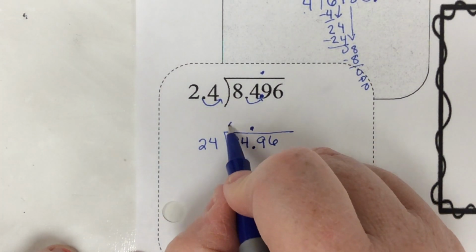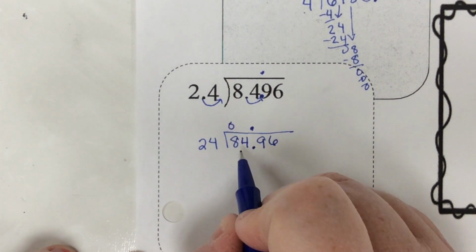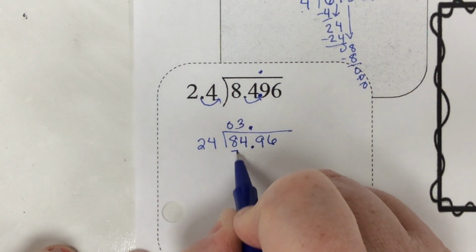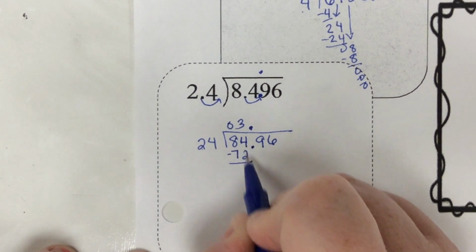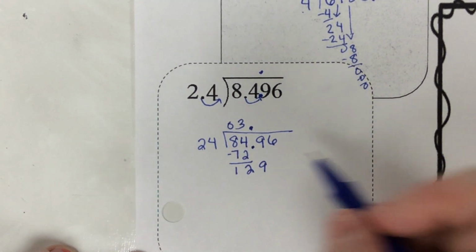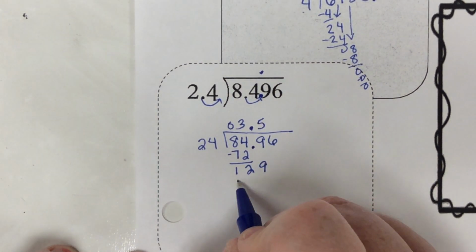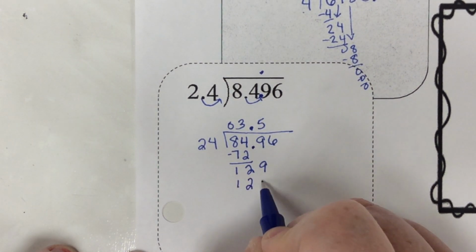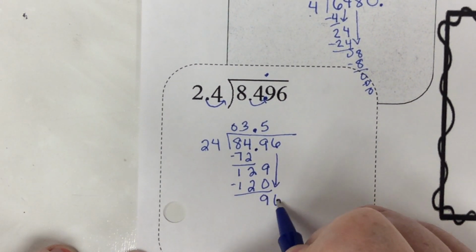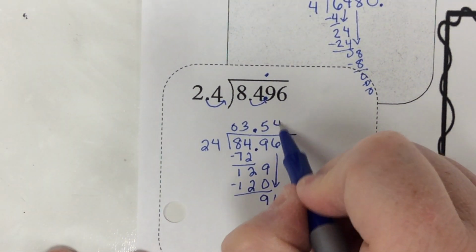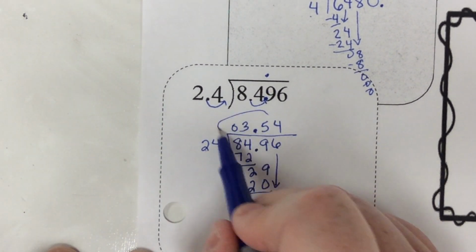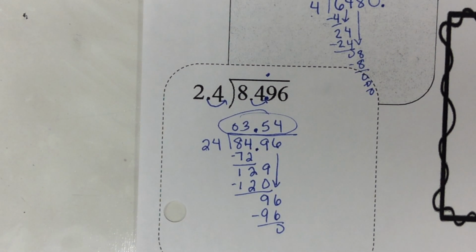So 24 does not go into 8, but it goes into 84 3 times. 24 times 3 is 72. So I'm going to get a 1 and a 2 and a 9. 24 times 5 is 120. And I'm going to get a 9 and a 6. 24 times 4 is 96. So my answer is 3 and 54 100ths.